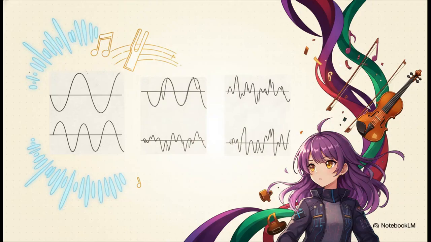Now, compare that super pure tone on the left to the waveform from a violin on the right. They're playing the exact same note, but look at the violin's wave. It's way more complex, more jagged, more interesting. That complexity is what our ears hear as richness and character. So the question is, where does all that complexity come from?